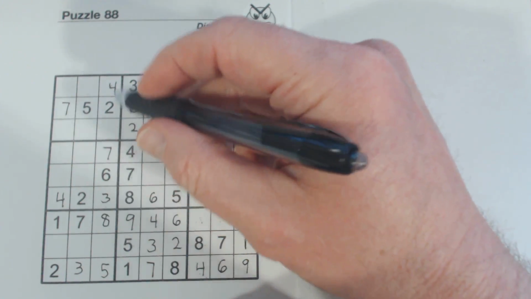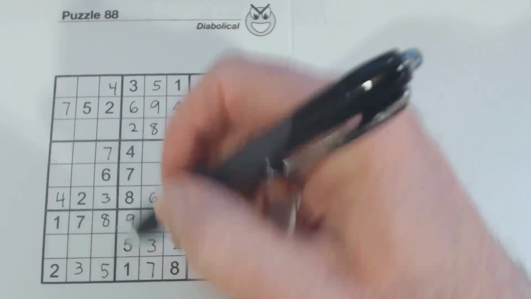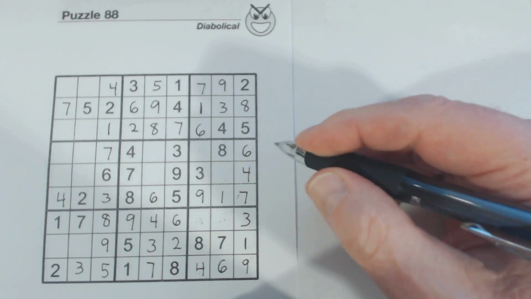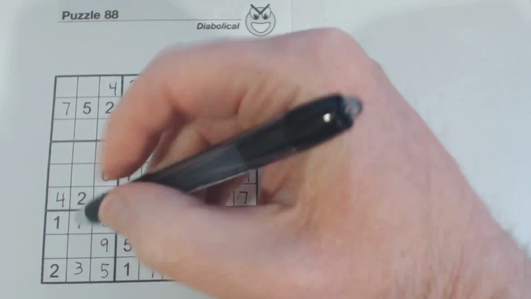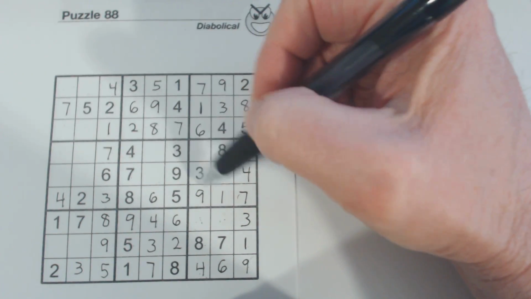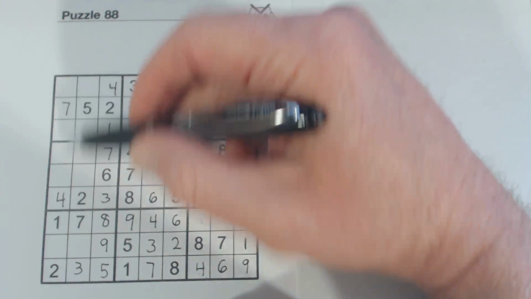And what do we have left? 1 and 9. Yeah, there's a 1 here, so that's a 9. And that's a 1. Okay. Now we've got a 9, 9, 9, 9. Can't solve those. Okay, let's look at this column right here.